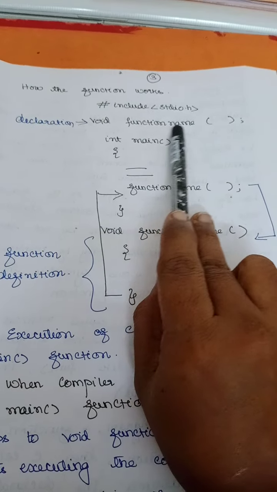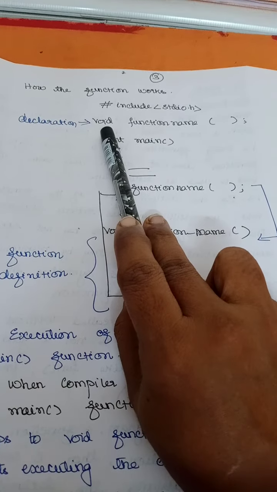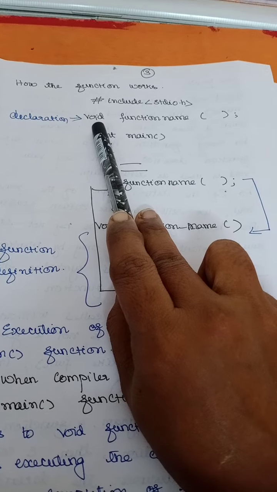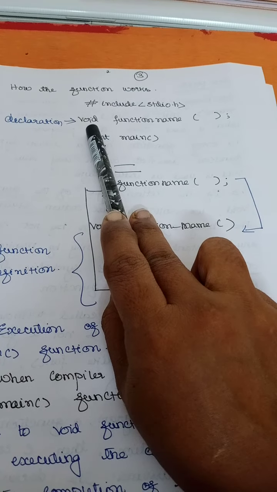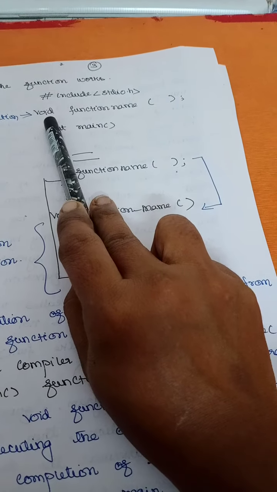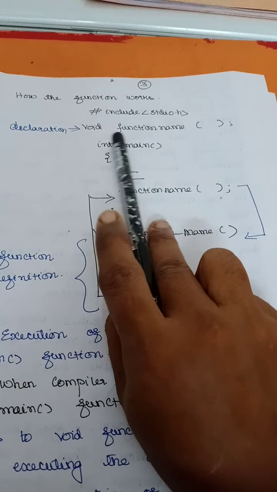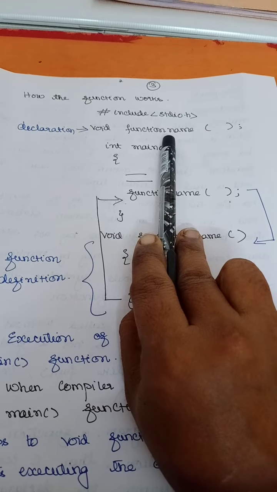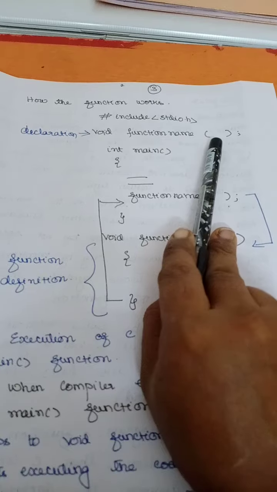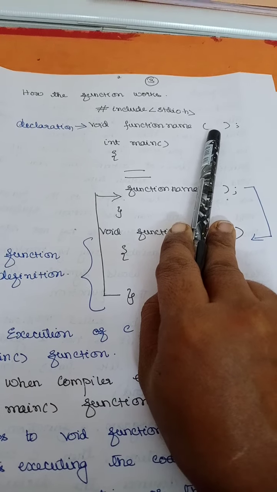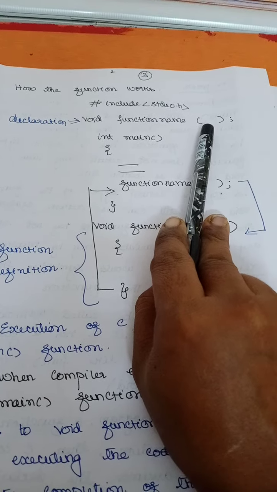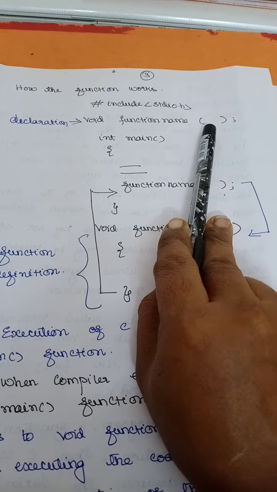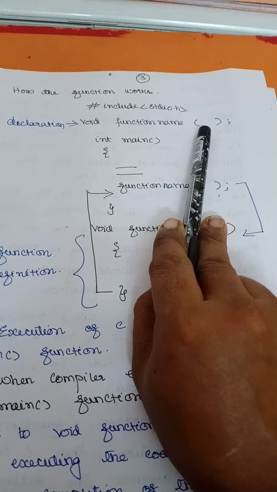So here I have a declaration. So void is going to be my return type. I am not returning any type. If I am not returning any type, then I need to specify void here, and this is going to be the name of the function. And here I am not going to take any argument, so I am not specifying anything. If you are not specifying anything, you can also specify void, right?